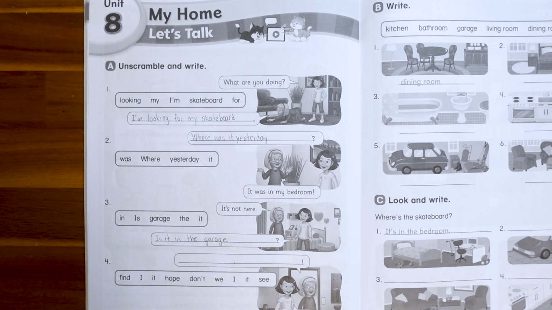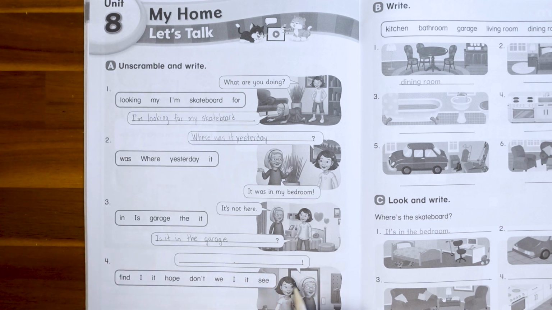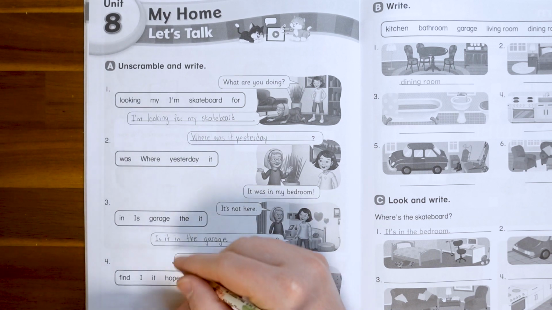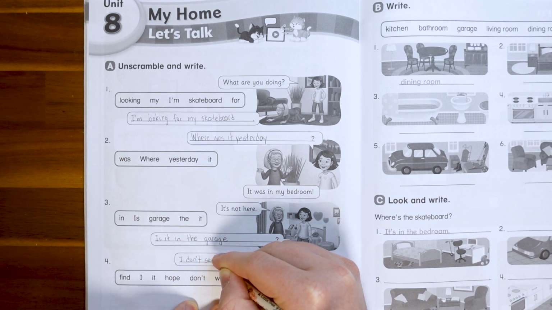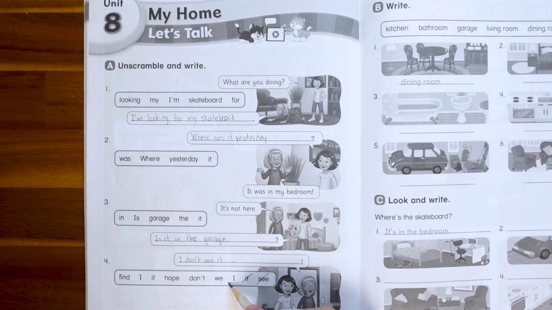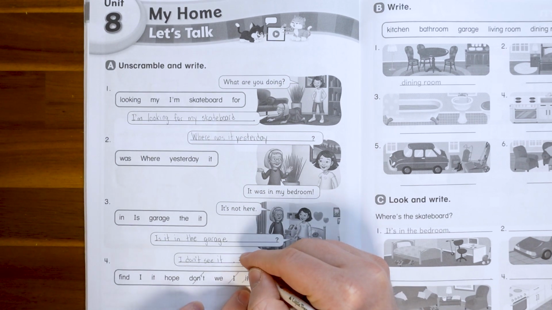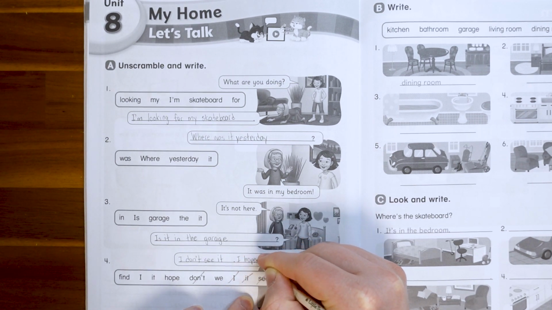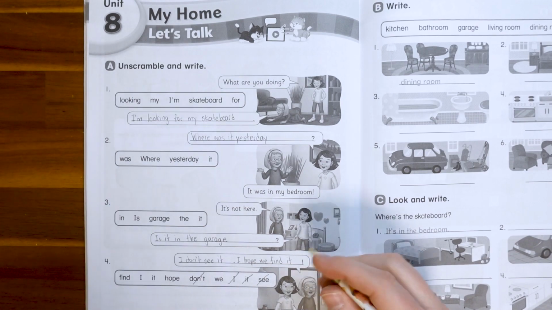and Jenny answers, "Me too." So there are 2 sentences here. I think that first Kate said, "I don't see it." So that's our first sentence here. I don't see it. And cross off those. And after that we have, I hope we find it. I hope we find it. And done. Part A is all done.